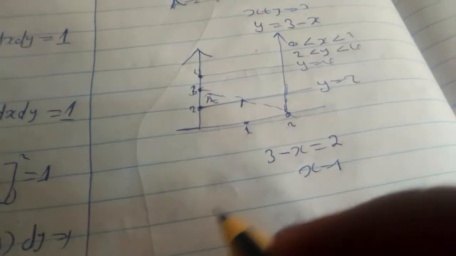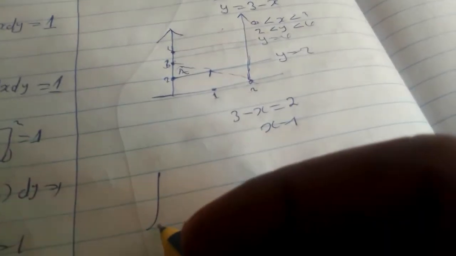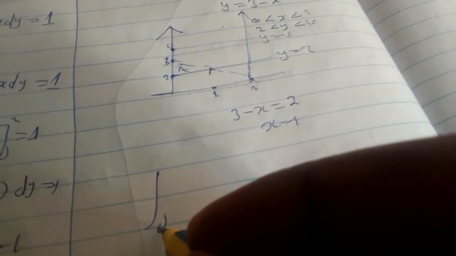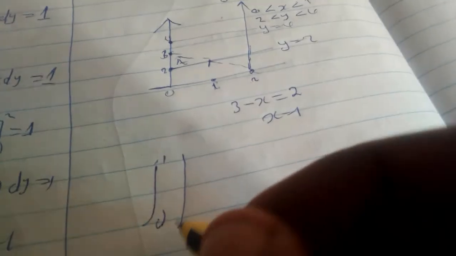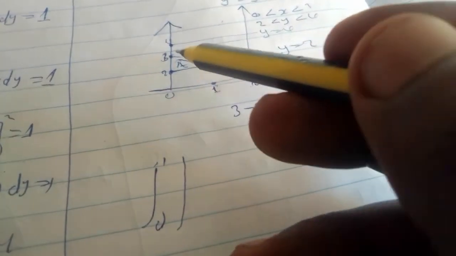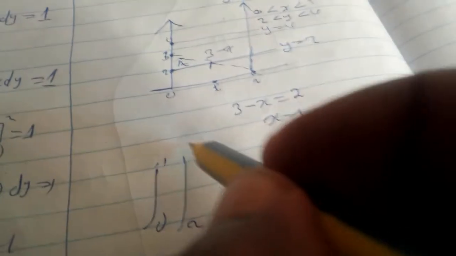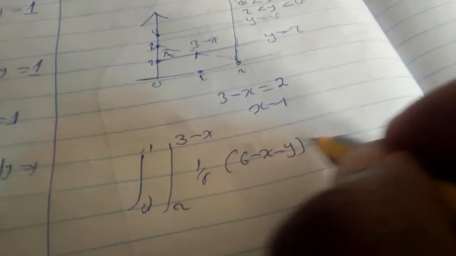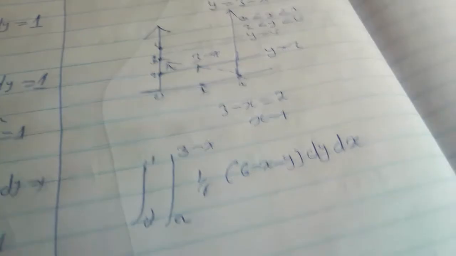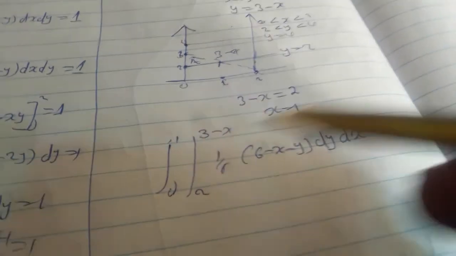So we are going to say the integral for x from 0 to 1, then y from 2 to 3 minus x, of 1 over 8, dy dx. We are going to start with dy because this one is complex.